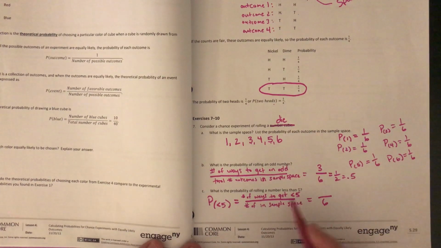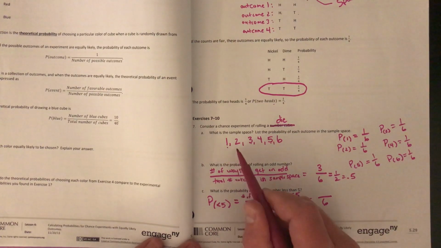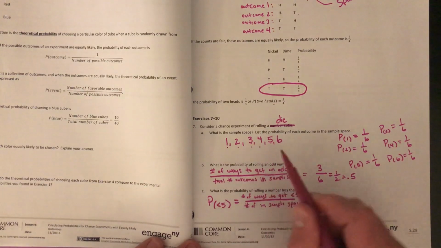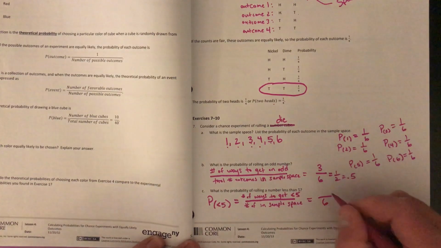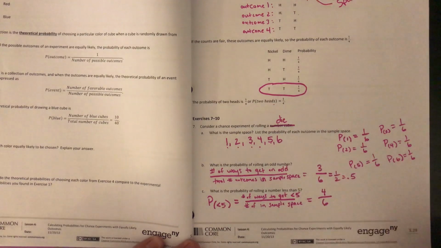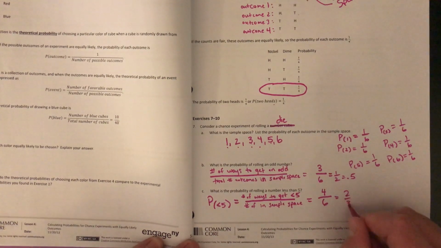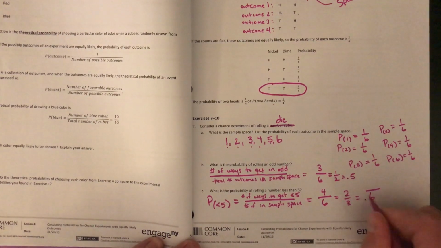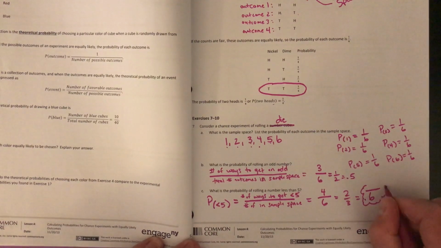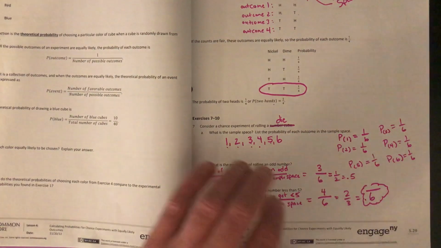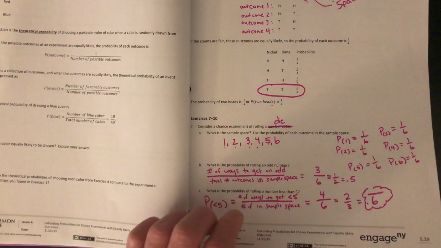And how many different ways are there to get a number less than 5? 1, 2, 3, 4. I don't count 5 itself because 5 is not less than 5. So there's 4 out of 6 ways. That's equal to 2/3, which is equal to 0.6 repeating. So you got a 0.6 repeating probability of getting less than 5. Yeah. All right, let's move on.